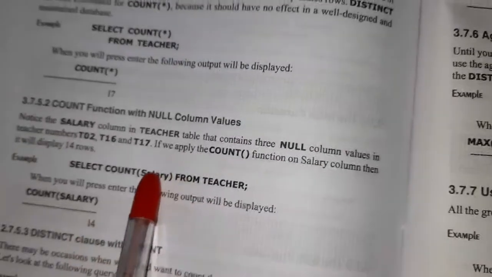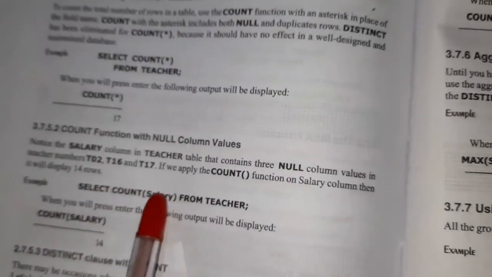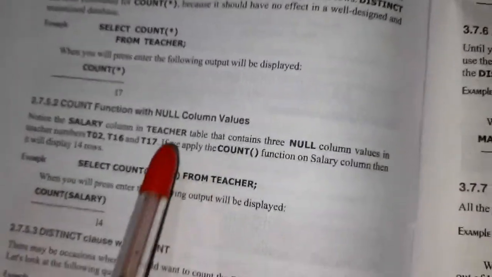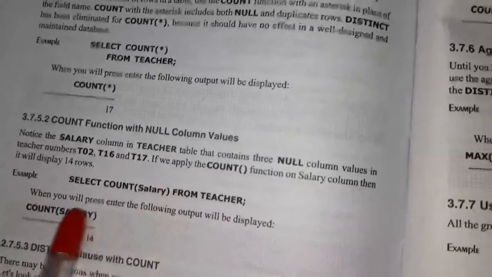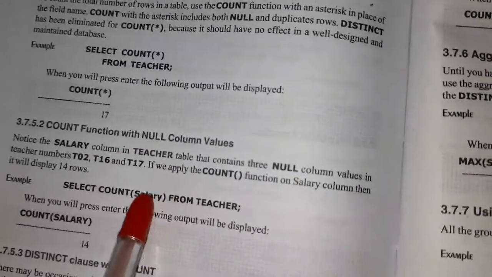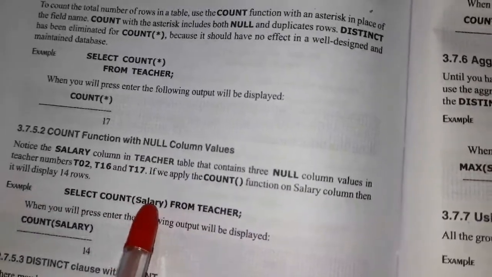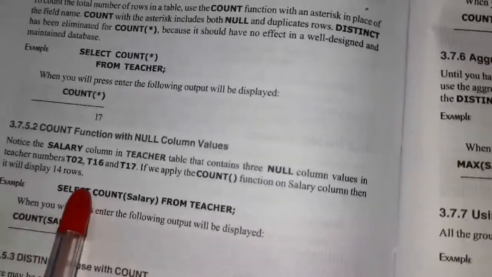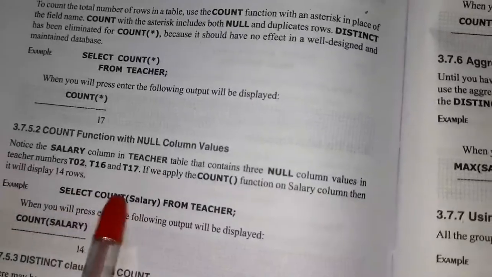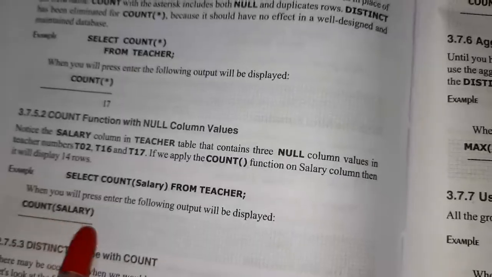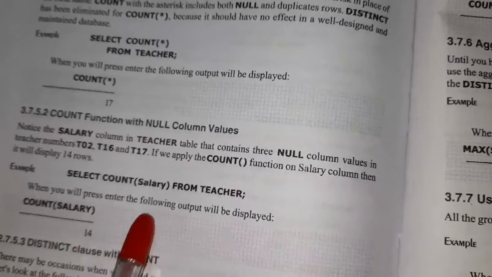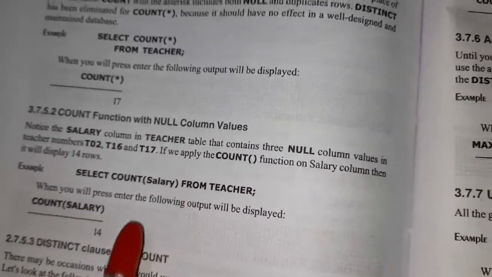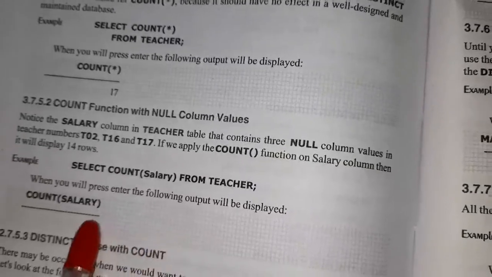If it was written select count t name from teacher, then in that case it will display 17. Or in the case of department also, it will display 17, but only in the case of the salary column, since three teachers' data is null, is blank. That's why when you mention select count salary from teacher, it displays only 14. The null values are not counted, so you get the value 14.